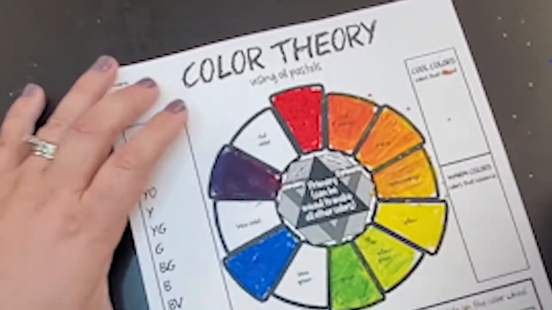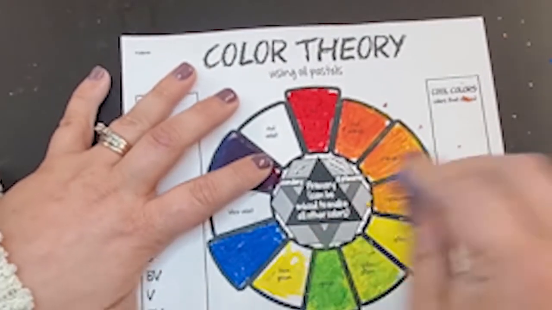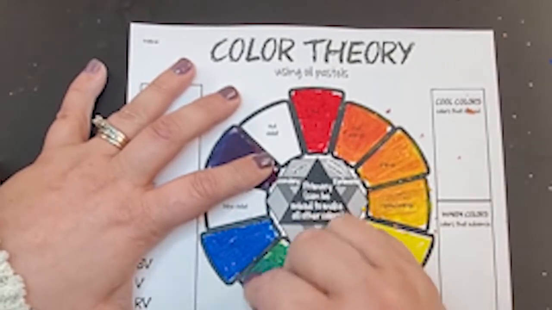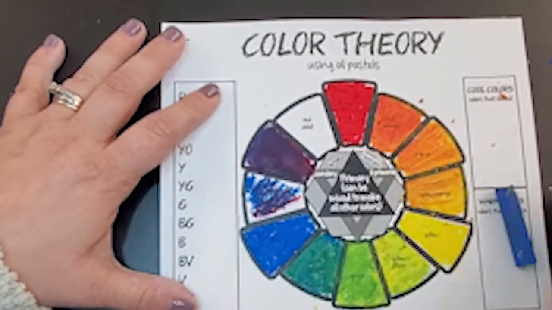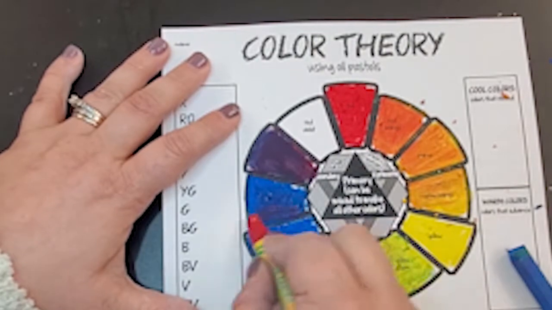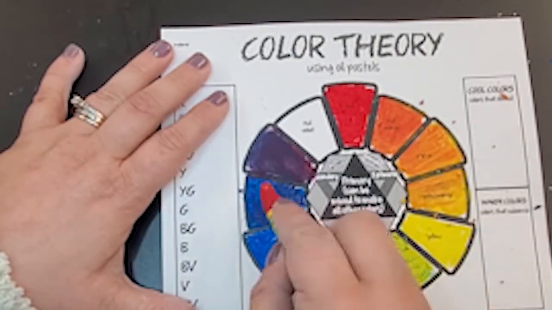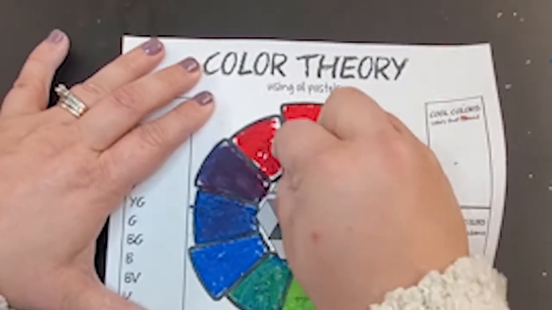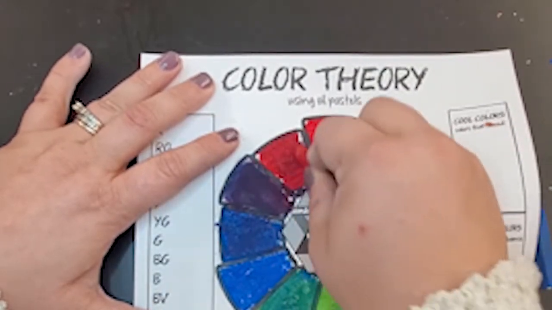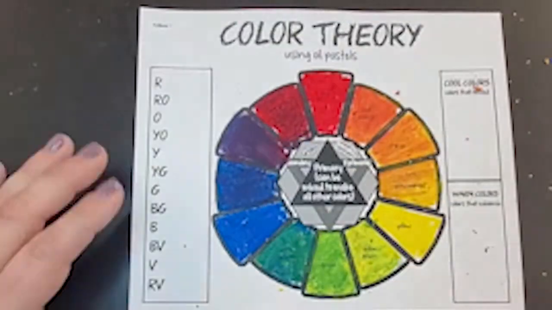As you're laying in your colors, you might notice that yellow-orange and your orange are close together. If this is the case, go back and add a little bit of whatever color is lacking. For me, I needed a little more red mixed into my orange to make my red-orange, orange, and yellow-oranges really stand out.